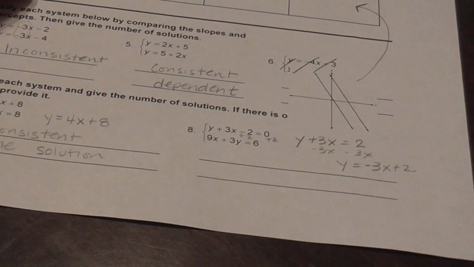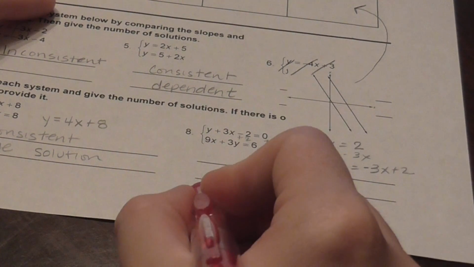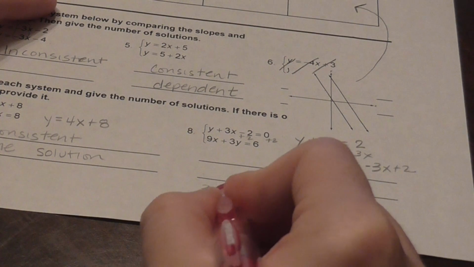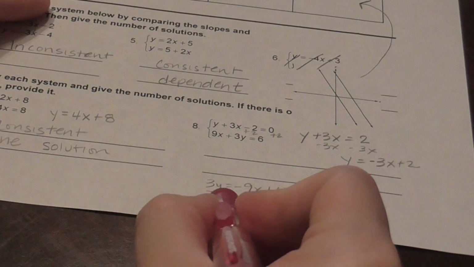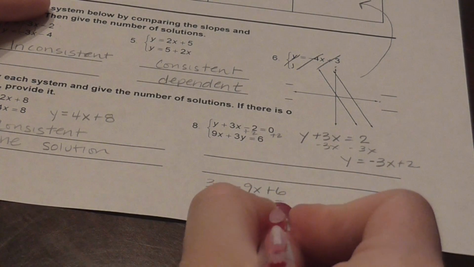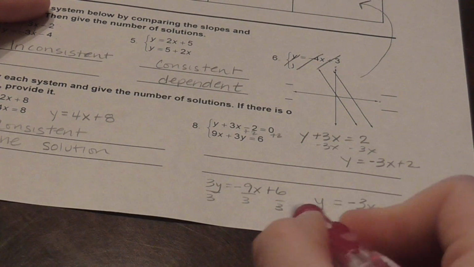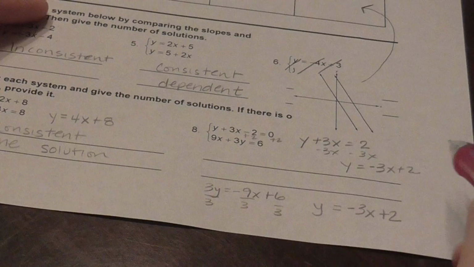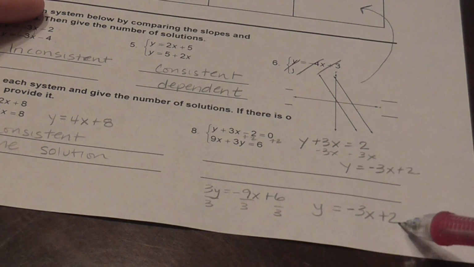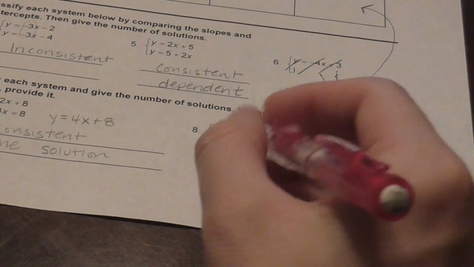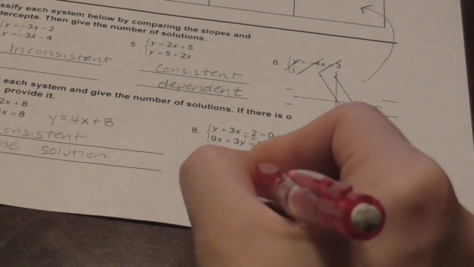So that's one equation. And then my other equation, I'm going to subtract the 9x. So I get 3y equals negative 9x plus 6. I'm going to divide everything by 3 so that I get the y totally by itself. So that's y equals negative 3x, and then 3 into 6 is plus 2. Well, these 2, when I compare them, they have the same slope and they have the exact same y-intercept. So I look back up at my chart and I see that means they are consistent and dependent.